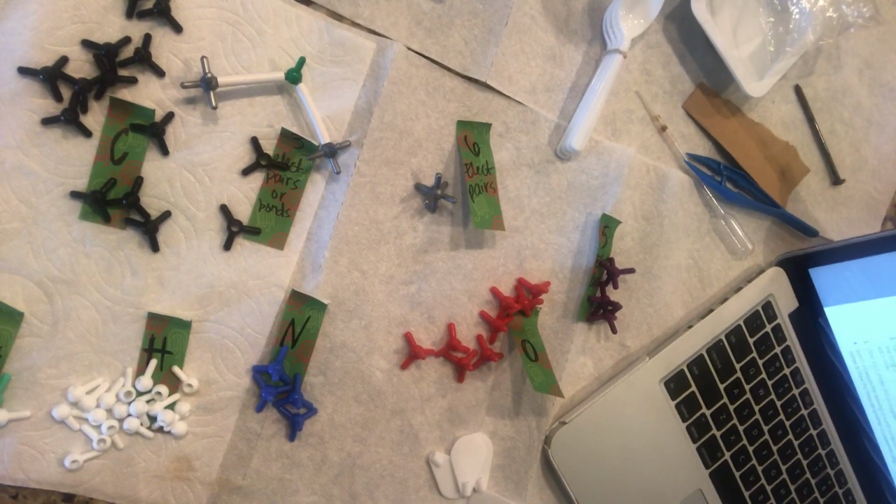And then with these, we have to make 3D models of each molecule from activity 1 using the molecular model pieces as shown below. And so this right here was an example of that.